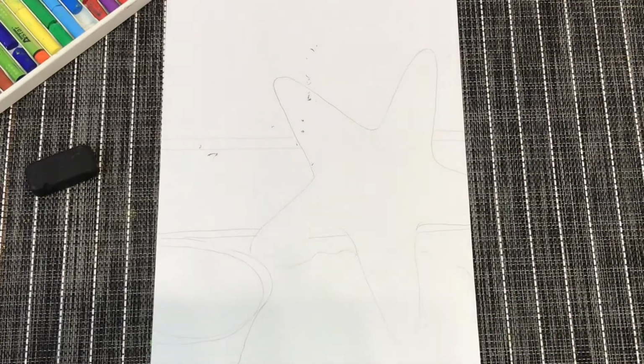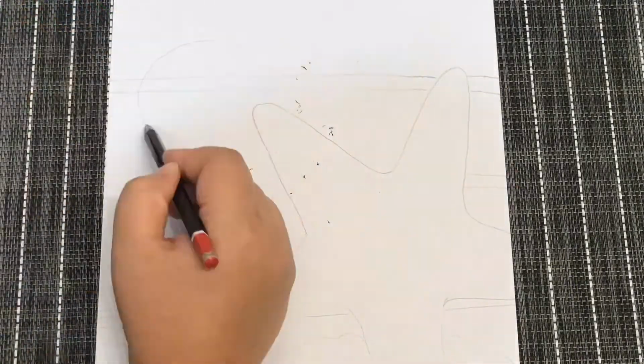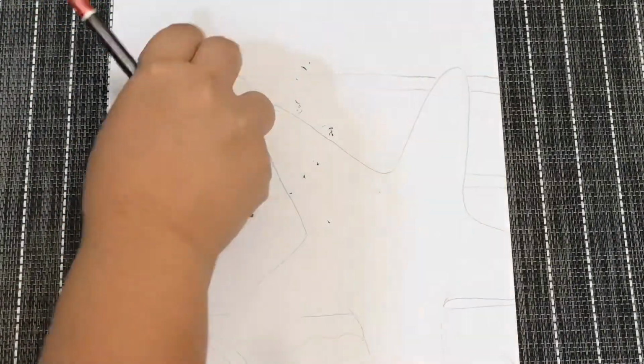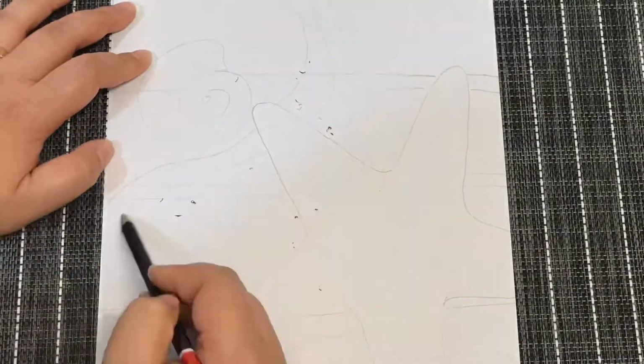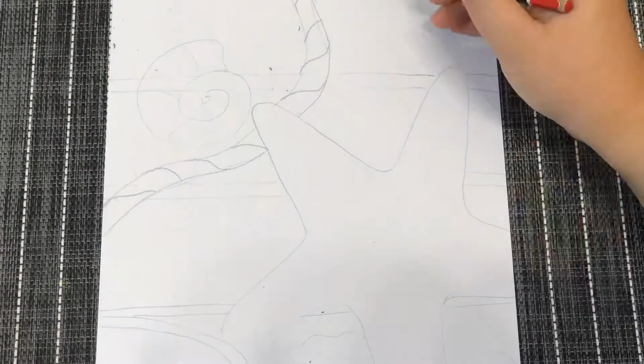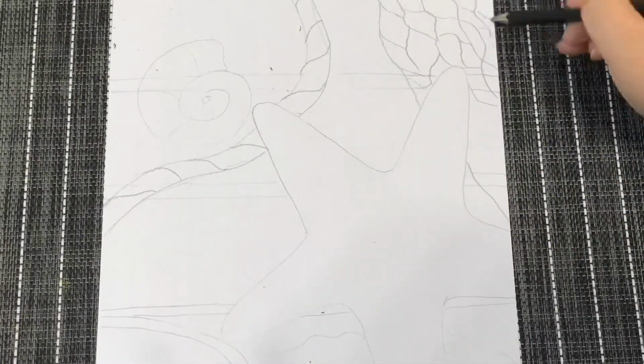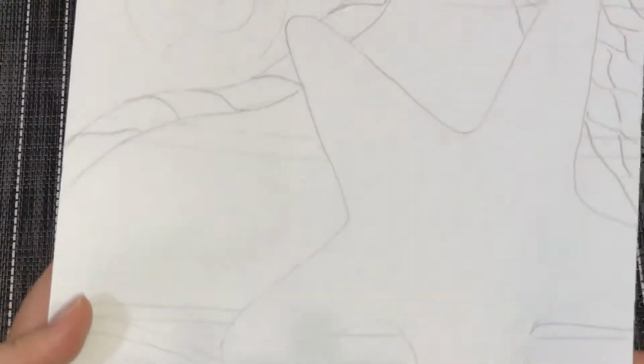Now I'm going to speed up a bit so that it can save your viewing time. Okay, so as you can see here, I'm done drawing it and I did some light sketching also.